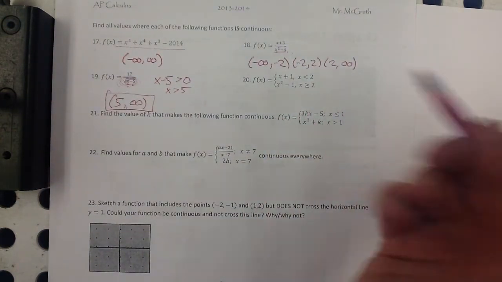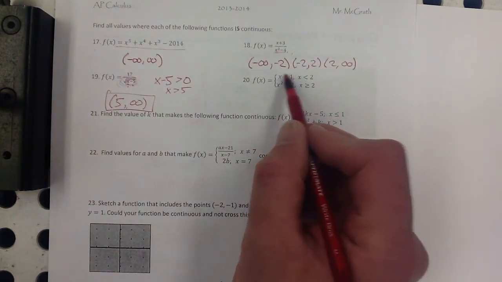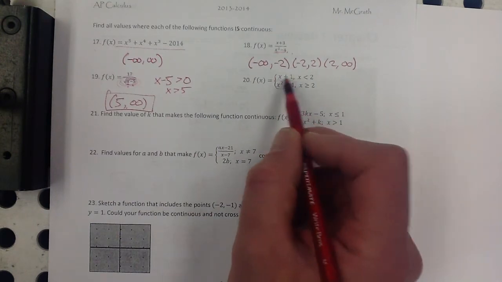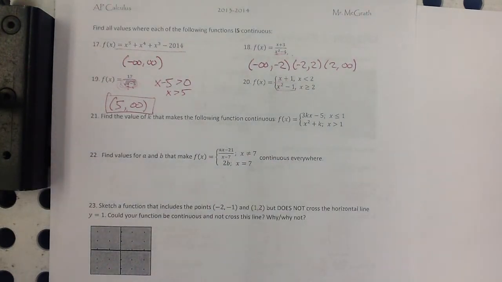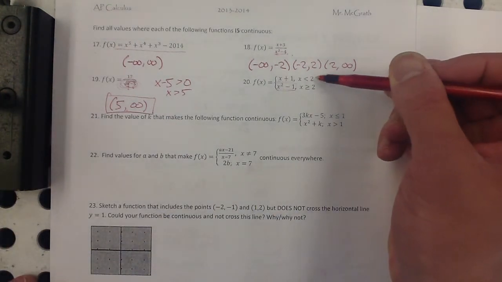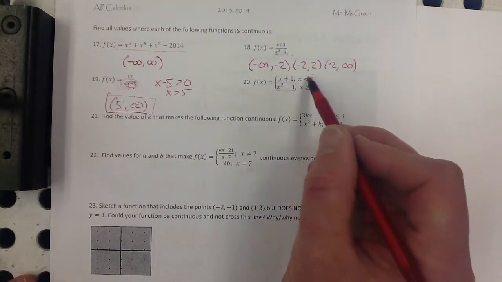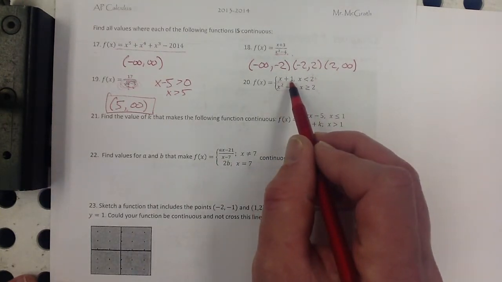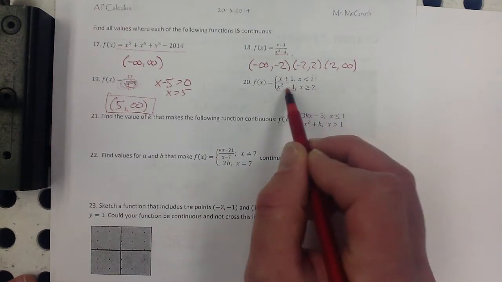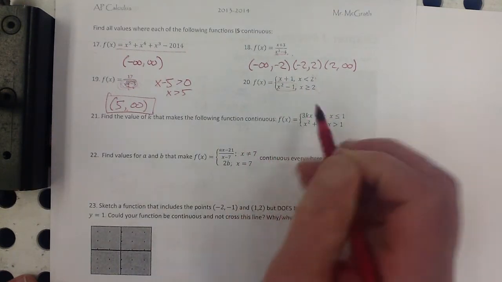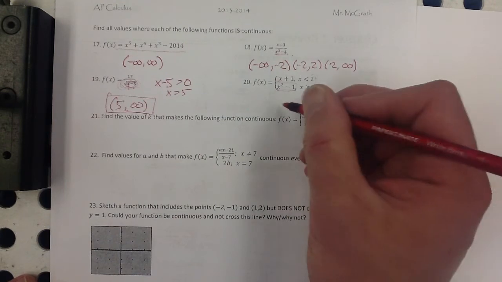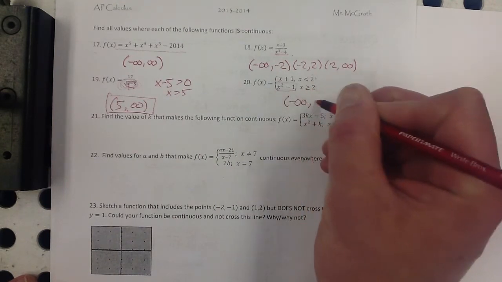How about this piecewise function? Well, it looks like the pieces are just little polynomials, a straight line and a parabola, so those don't have any issues unto themselves. The only possible issue is when it crosses over from being one piece to the other. So plugging the 2 in here, that gives me 3. Plugging the 2 in here, that gives me 4 minus 1, that's 3. So it looks like the two pieces do in fact link up, and that means it's continuous everywhere.